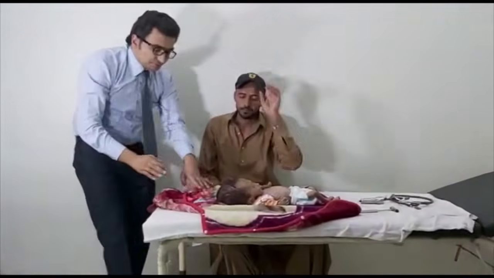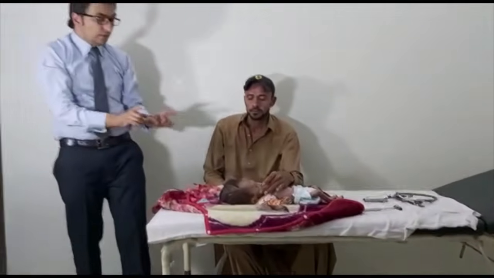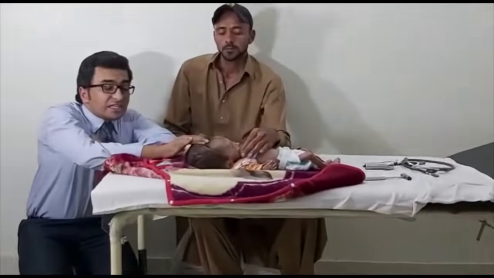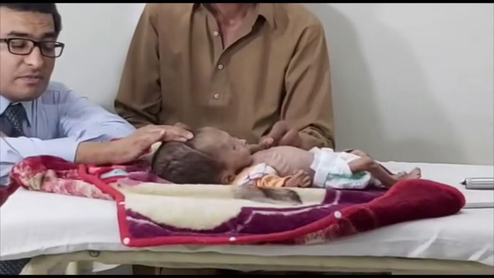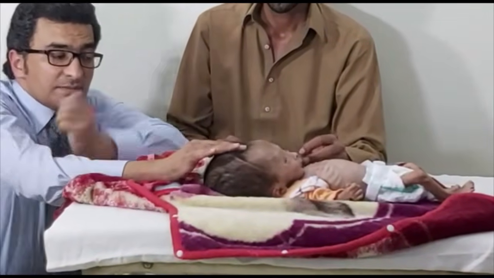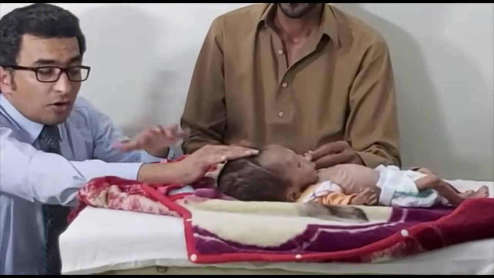Once you have done with taking head circumference, put your hand on the anterior fontanelle. Feel whether there is pulsation or not. Pulsations may be absent in hydrocephalus. Feel whether the anterior fontanelle is bulging or not, and whether it is wide or not.